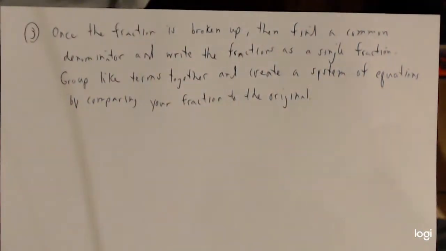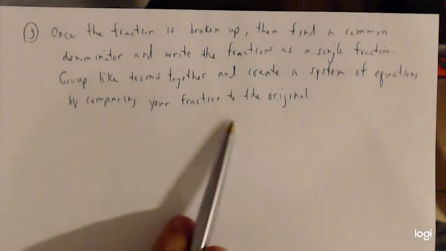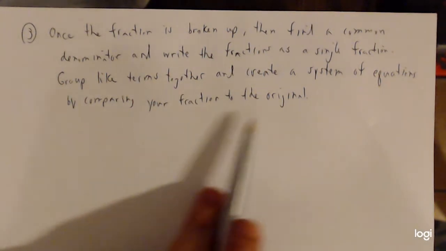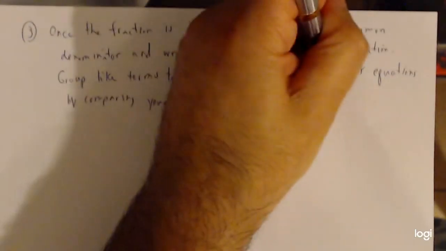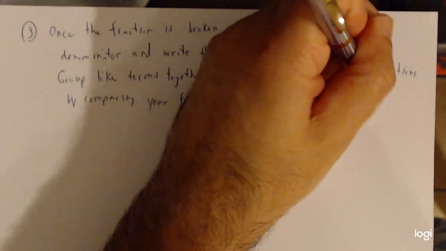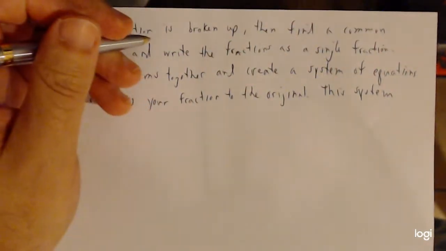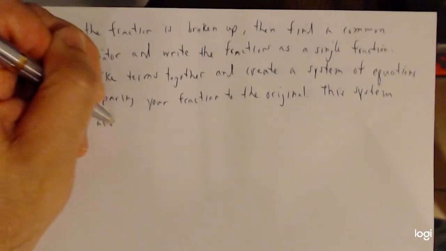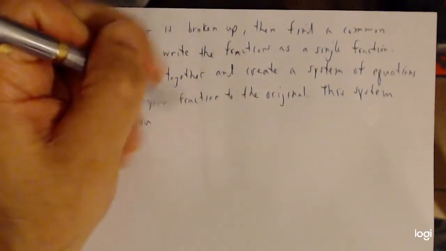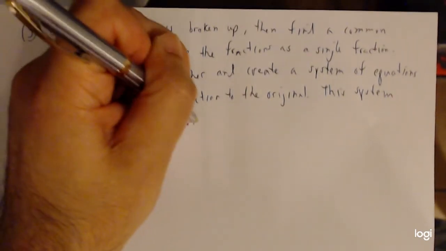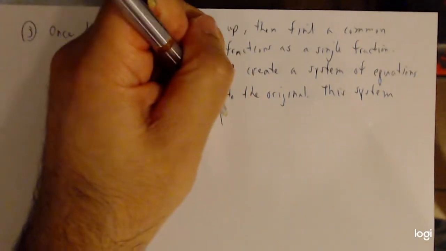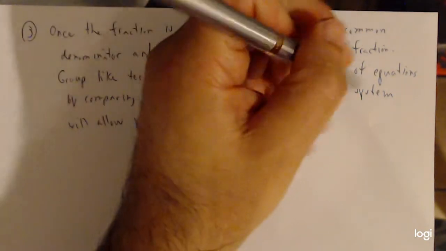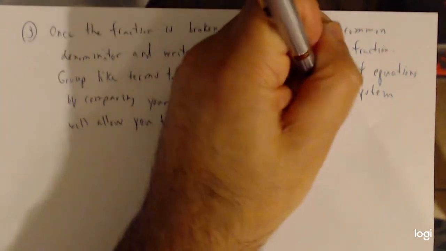And when you start comparing this to the original, what you'll notice is that you'll hopefully be able to come up with a system. This system will allow you to solve for A, B, C, and so on in the numerators.